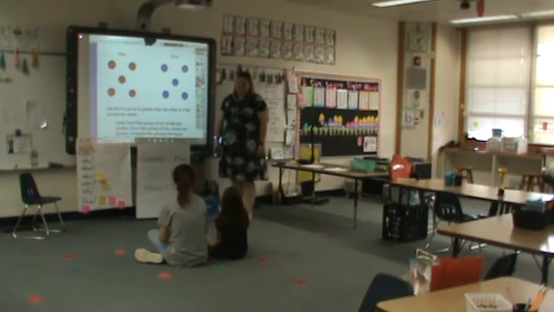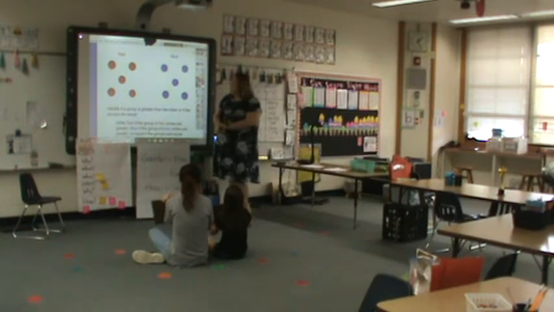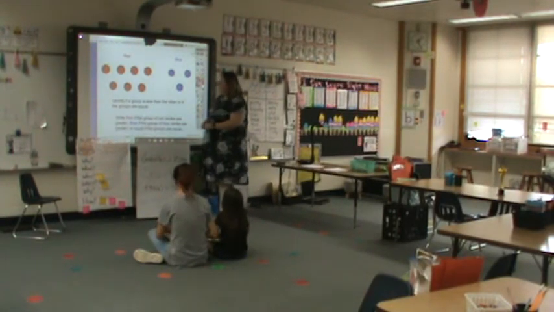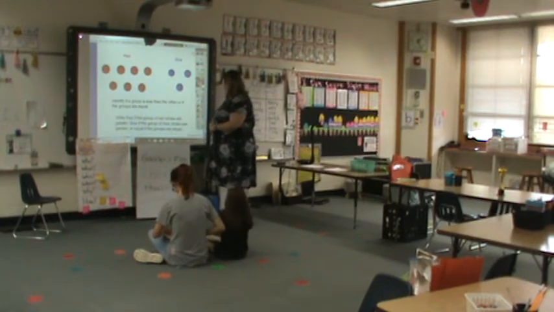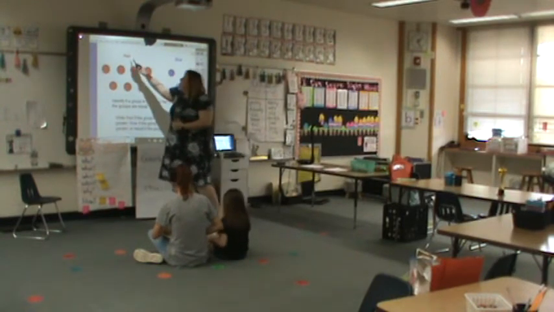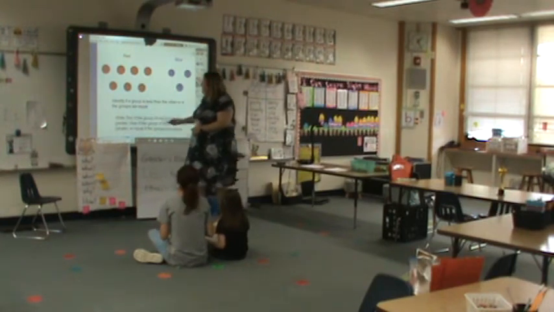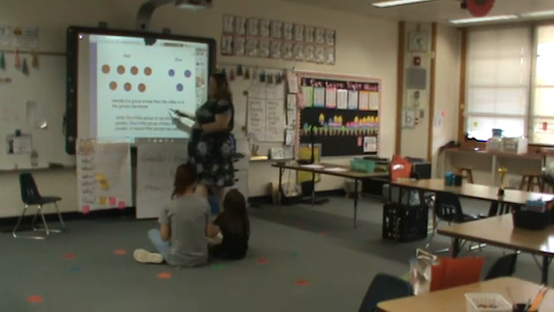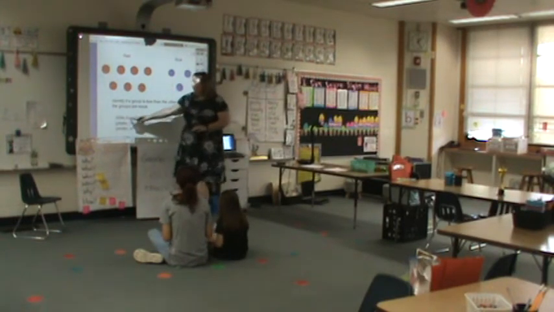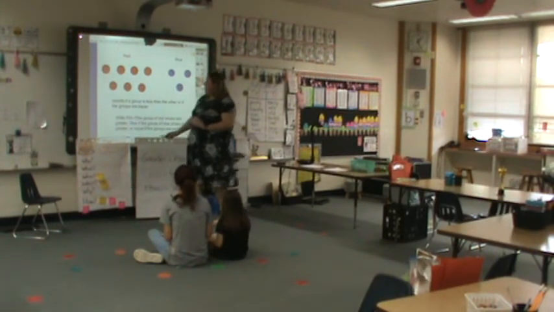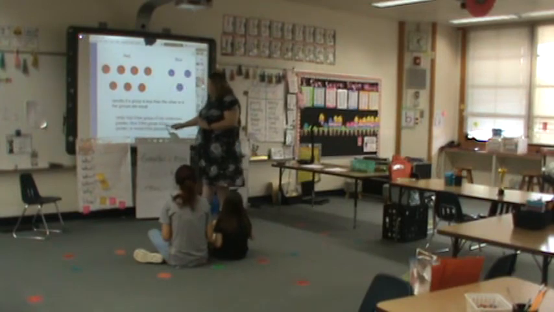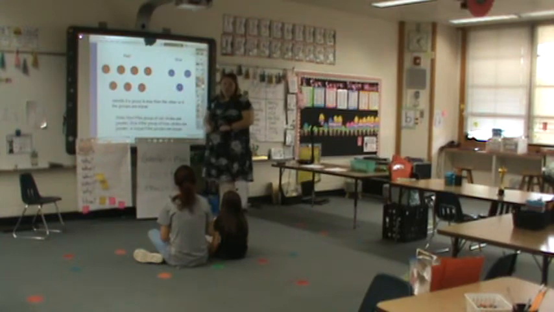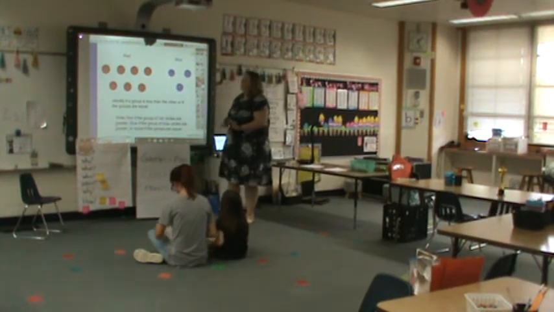Ready, reveal. Good job. You guys are getting the hang of this. All right, one more. You're going to identify if a group is less than the other or if the groups are equal. Write red if the group of red circles are less, blue if the group of blue circles are less, or equal if the groups are equal.